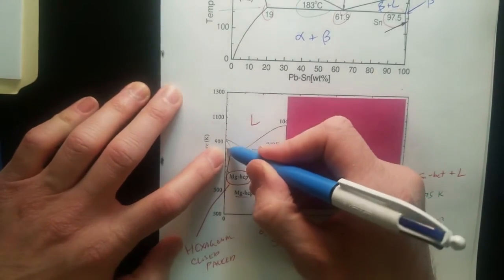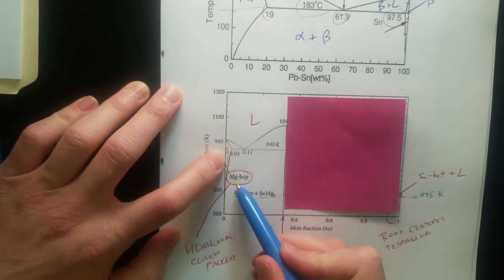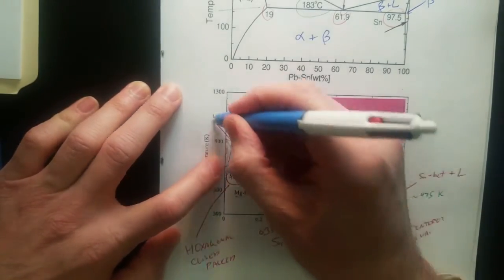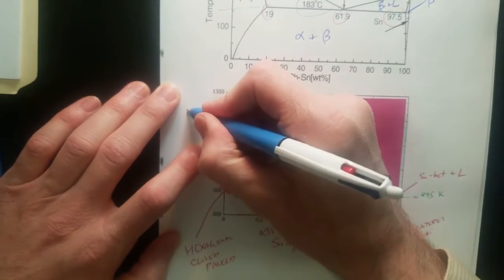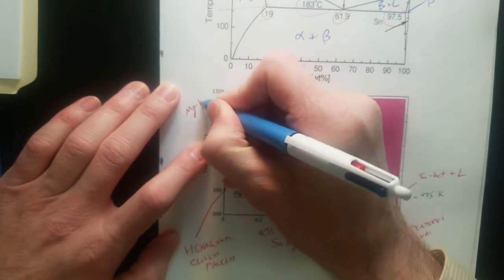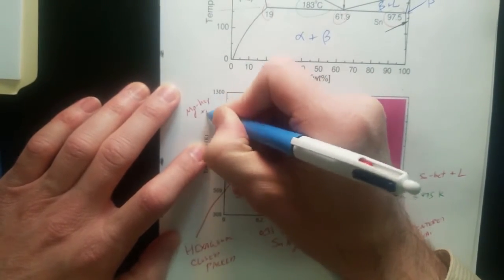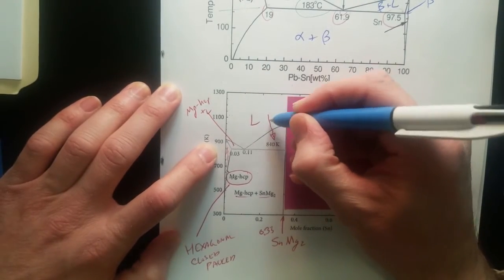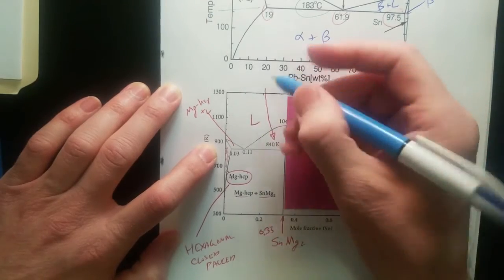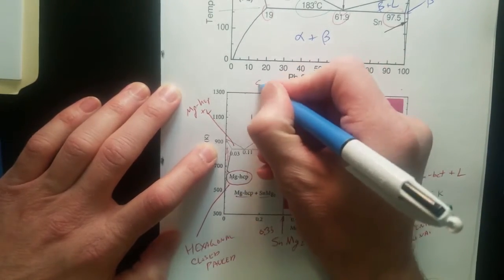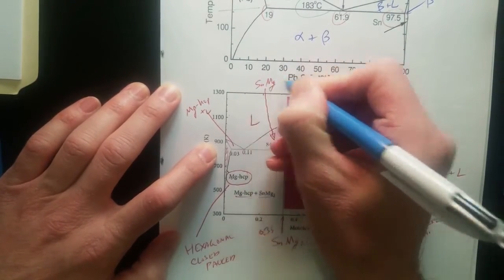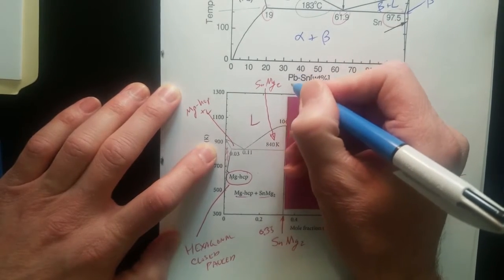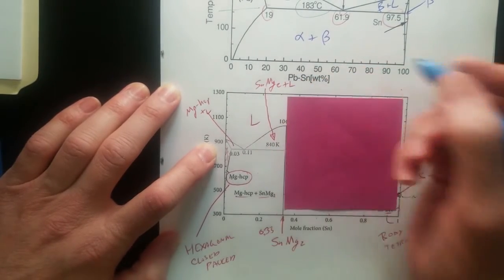If this is our magnesium, then that region must be Mg HCP plus liquid, and that must make this region SnMg2 plus liquid.